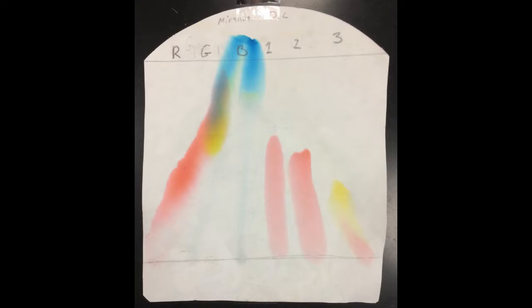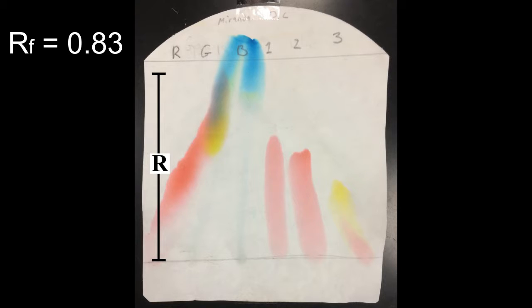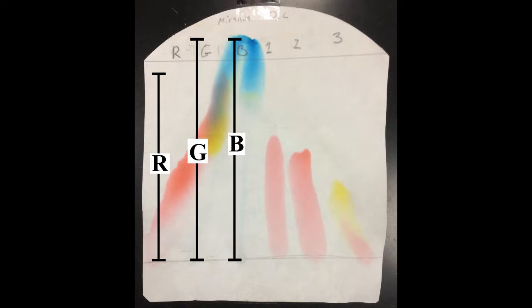When the paper was placed in water, the water was drawn up through it by capillary action. The mixtures on the paper each had a different affinity for water and moved a different distance. The red dye had an RF value of 0.83. Both the green and blue dye had an RF value of 1.